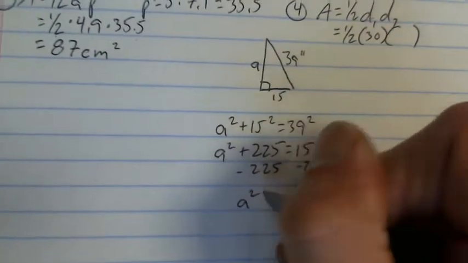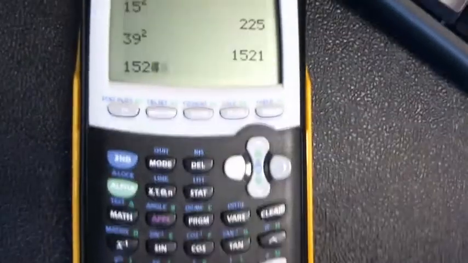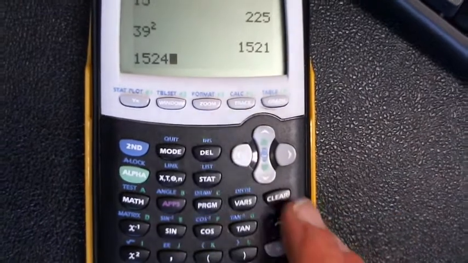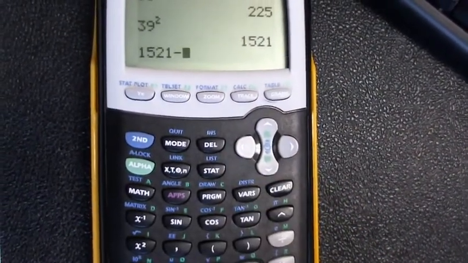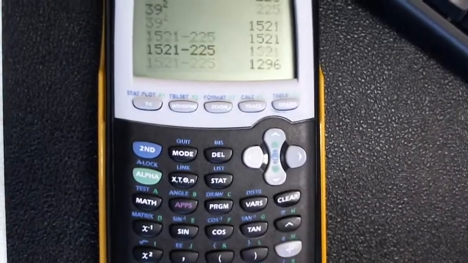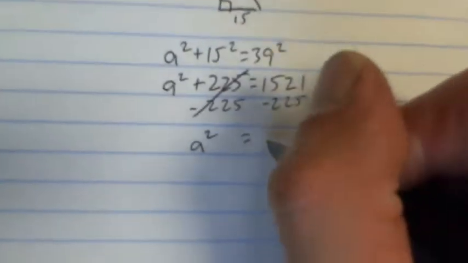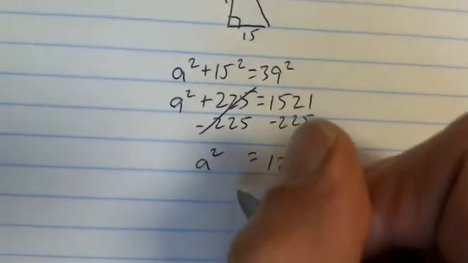A squared equals 1521 minus 225, 1296. We need the square root.